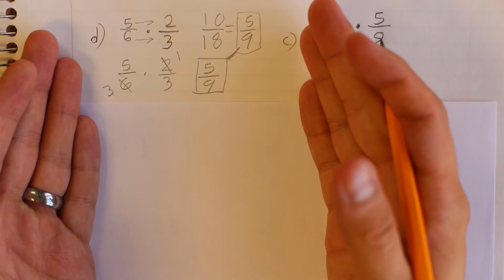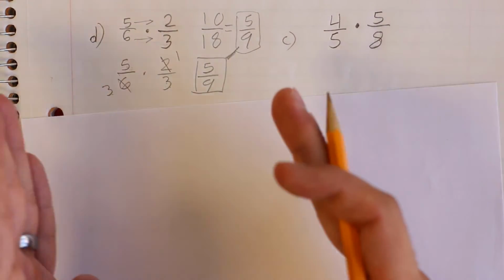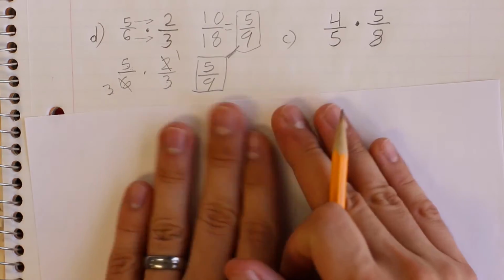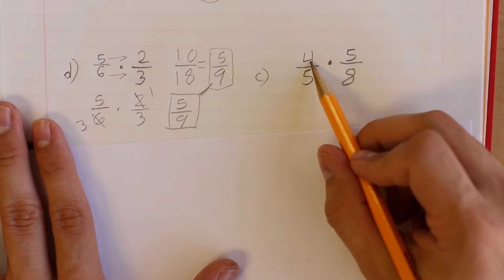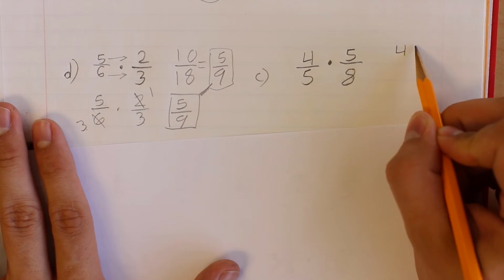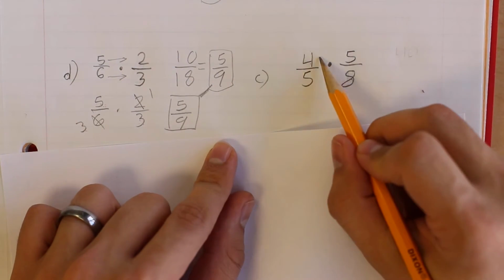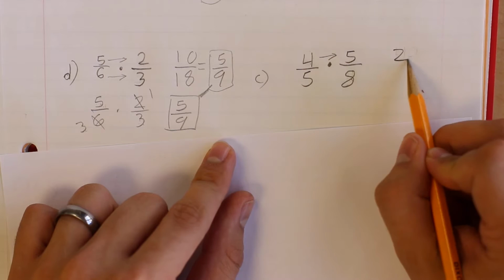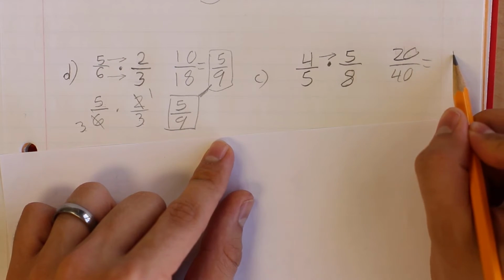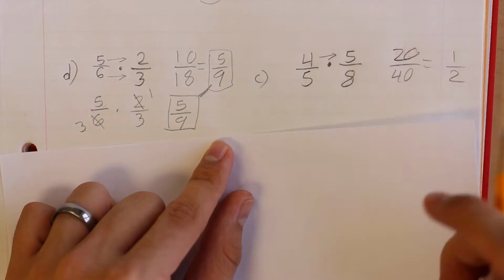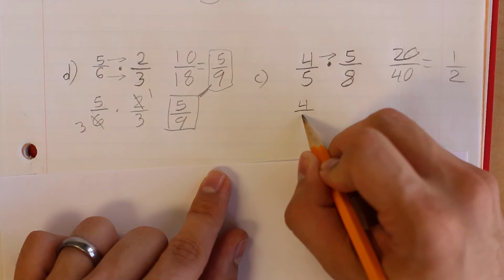So just showing this to you to say you have 2 options. You can multiply and then reduce, or you can cross-reduce and then multiply. So you have 2 options. Whichever you find easiest, do it that way, okay? So again, look at this example. We could just multiply straight across, and you would get, whoops, that's the wrong number. You would get, multiplying straight across, you would end up with 20 over 40, and that reduces to 1/2. Okay? Again, let's see what would happen if we cross-reduced first.